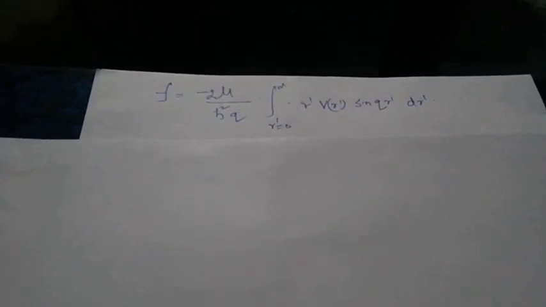So finally what we get for the scattering amplitude is minus 2μ by ħ² q into the integration of r' from 0 to infinity of r' V(r') sin q r' dr'. This is the expression for the scattering amplitude in the Born approximation, and this is for elastic scattering. That's it in this video, and thanks for watching.